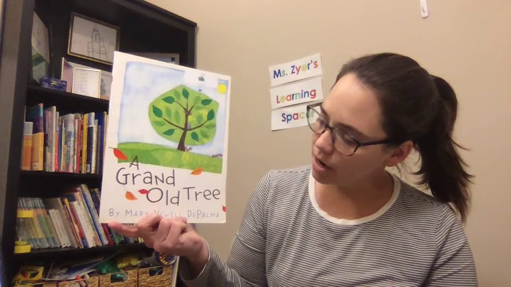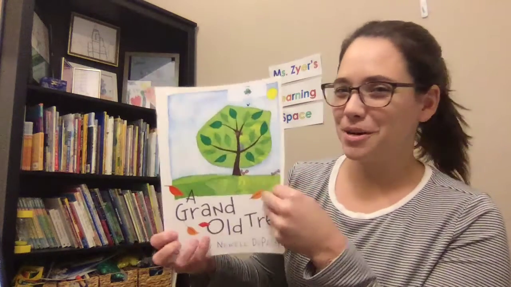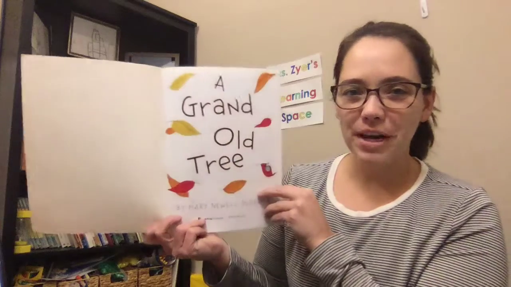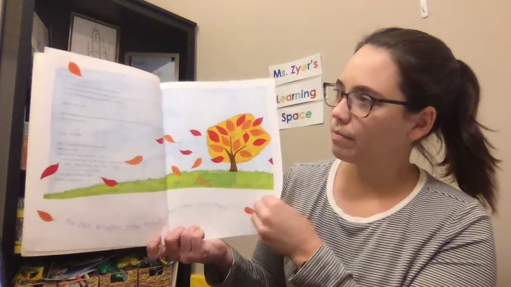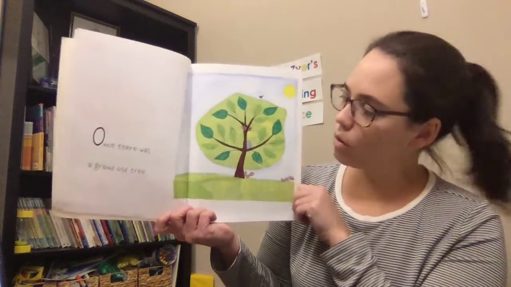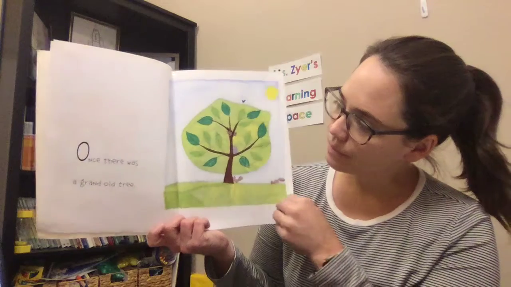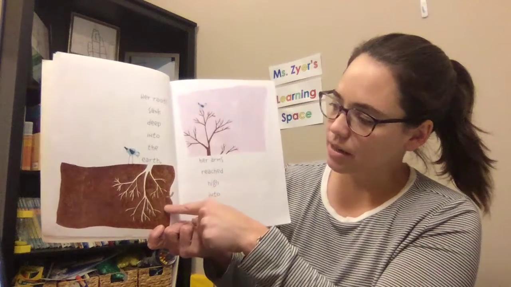This is by Mary Newell DePalma. Let's see what you can learn from this story. A Grand Old Tree. Once there was a grand old tree. Her roots sank deep into the earth.